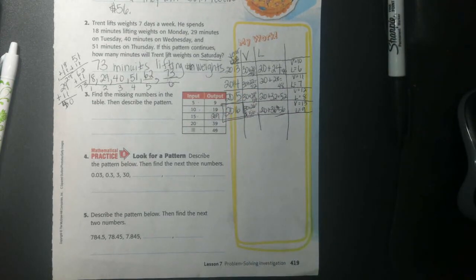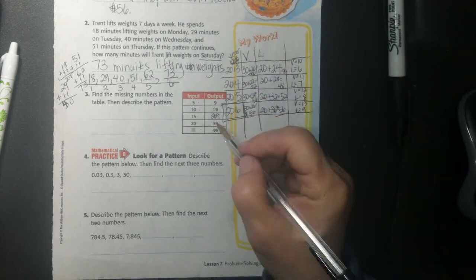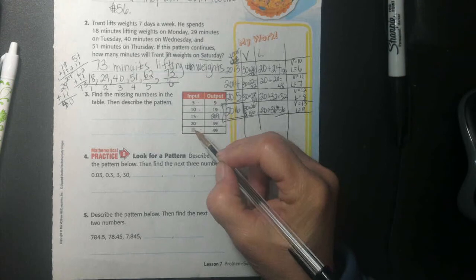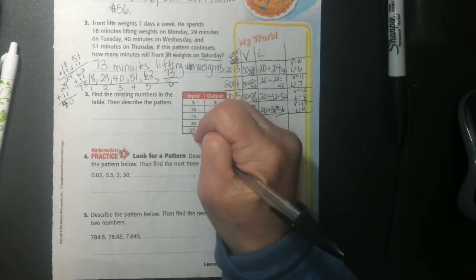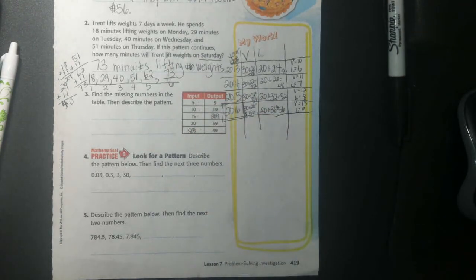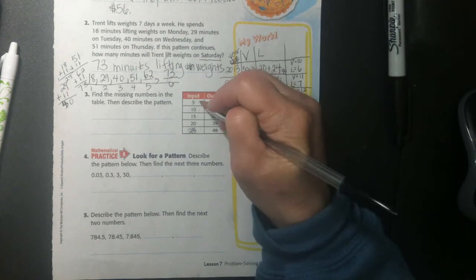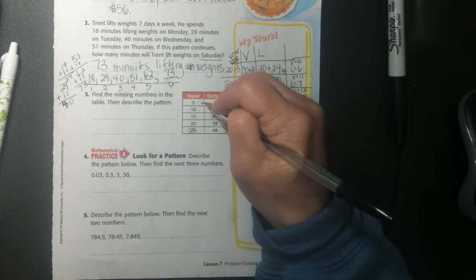And then my next pattern, so let's see. If this one's 5, 10, 15, 20, I'm going to say this one's 25. But I still have to see the pattern. Let's see, what do they do? 5 to 9 is plus 4.